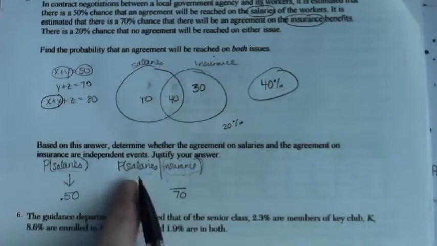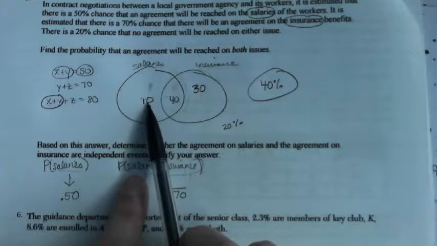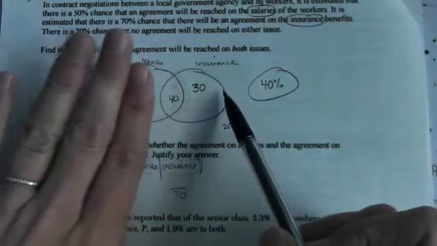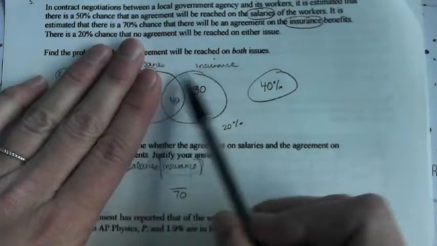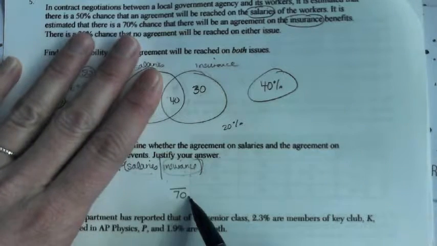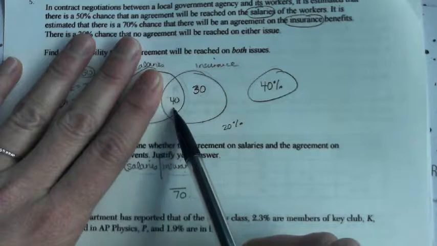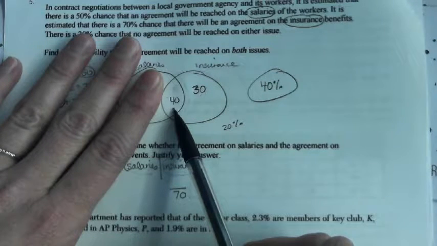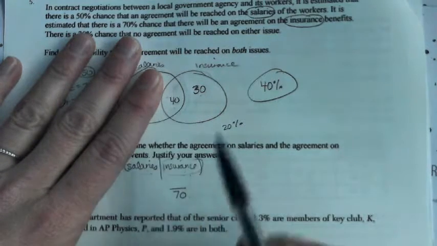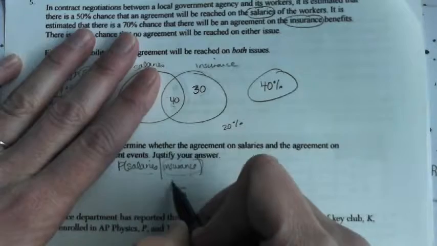And then people were doing the probability of salaries, and they were just grabbing this 10 number. No. You're only looking at the insurance circle. Out of that insurance circle of 70, that's your given, how many of those 70 were also agreeing on salaries, and that's your 40. So loosely speaking, this is the probability of both, right? Okay, so I would put 40.